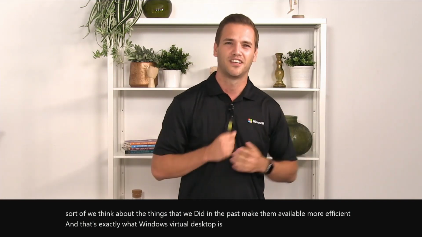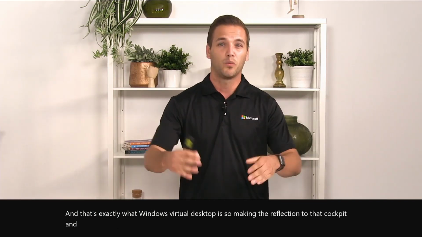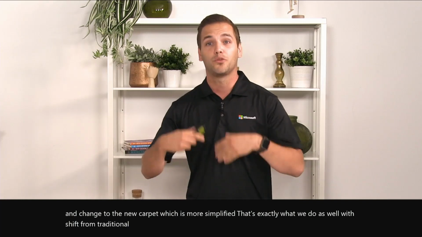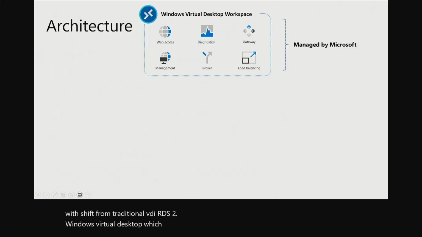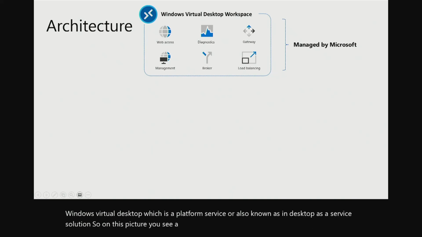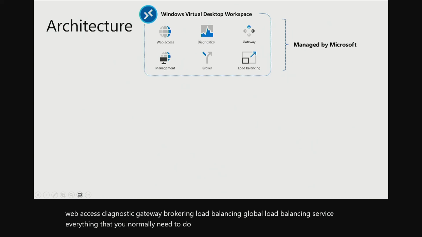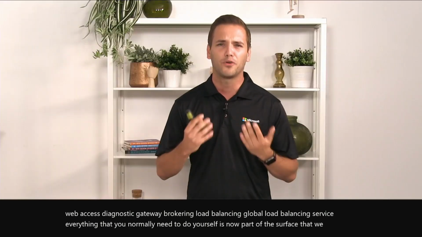So making the reflection to that cockpit and the change to the new, more simplified cockpit, that's exactly what we do with the shift from traditional VDI and RDS to Windows Virtual Desktop, which is a platform service, also known as a desktop as a service solution. On this picture, you see the first bucket, and that includes the web access, diagnostics, gateway, brokering, load balancing, global load balancing service. Everything that you normally need to do yourself is now part of a service that we, Microsoft, already prepared for you, and we maintain for you as well. So it's a very efficient way to spin up a complete desktop virtualization environment as part of Microsoft Azure.